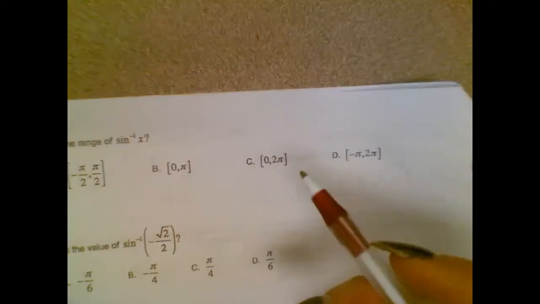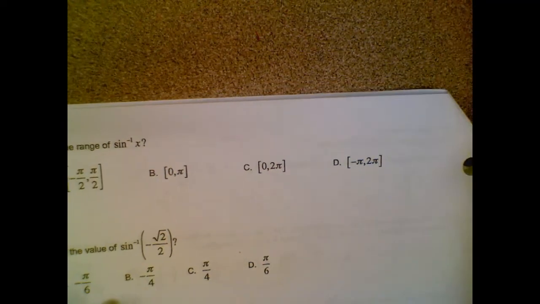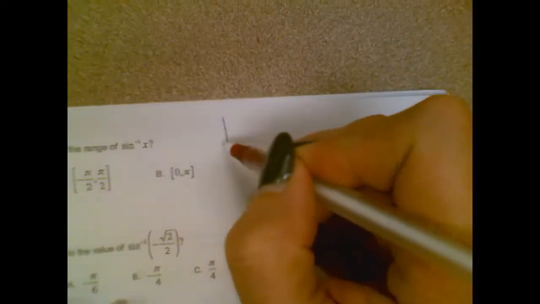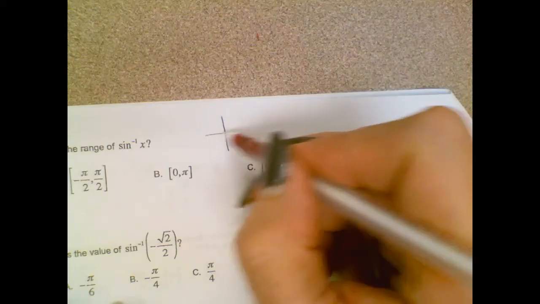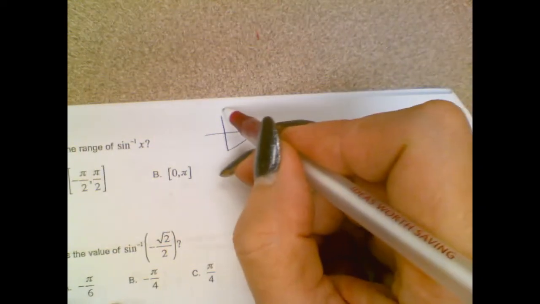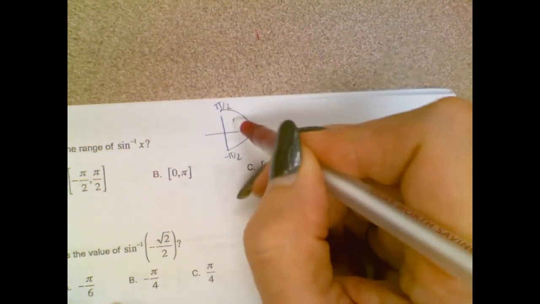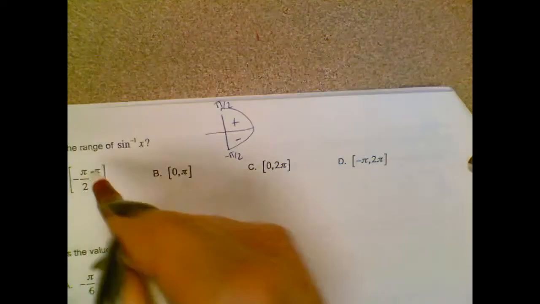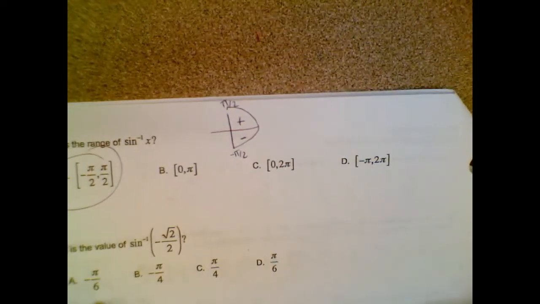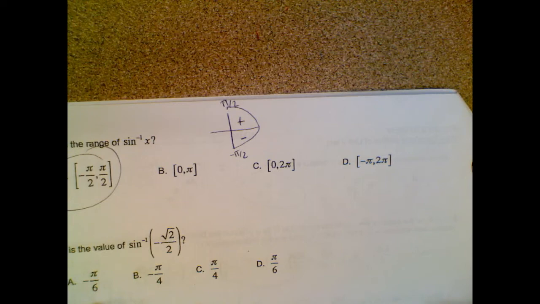All right, so I think I already did a video for these, but I did not do a video for 8. So this is where I'm going to start getting a little bit slower. What is the range for the arc sine? There are 2 ways you can think of this. Sine is positive here and negative here, so it goes negative pi over 2 to pi over 2. That is your range. That's important to know when you're getting your answers.